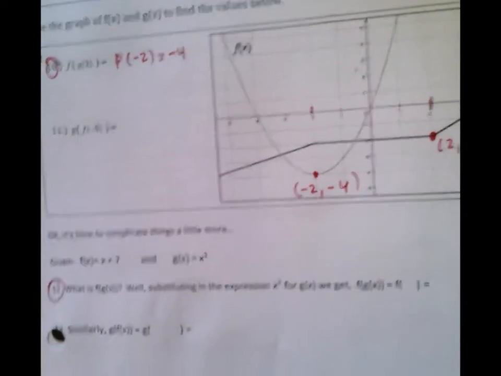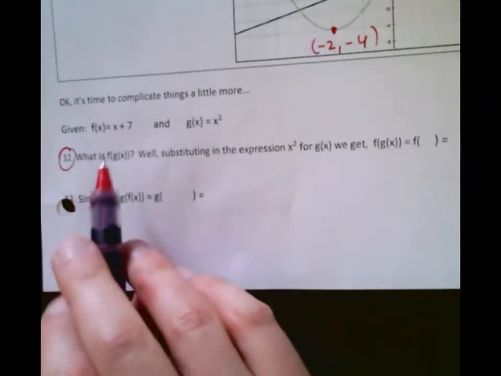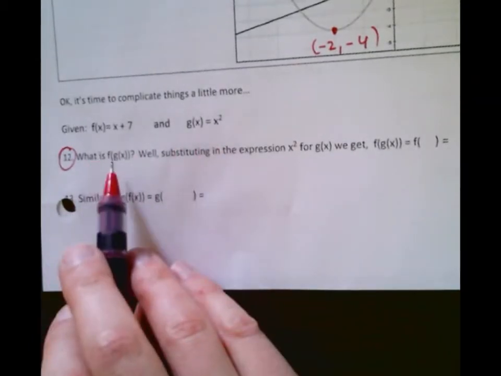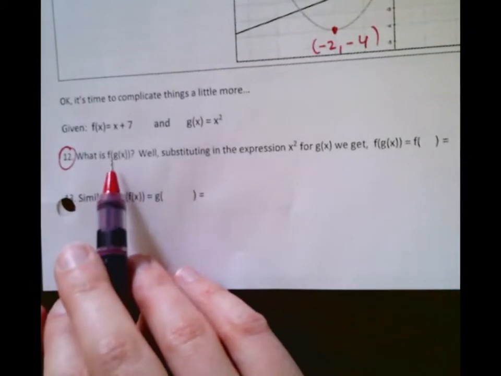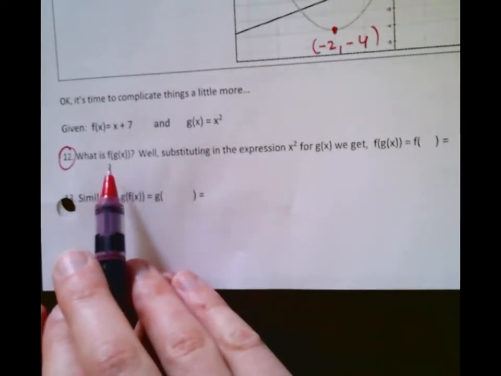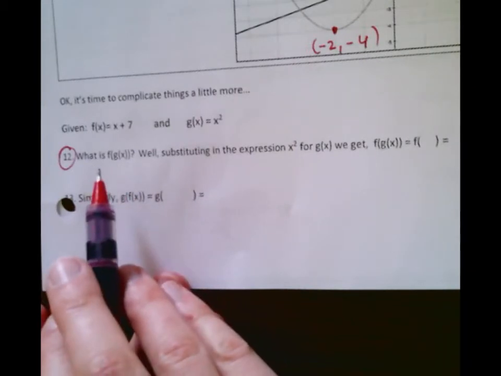Okay, so now in this next part, we're actually looking at what's called, again, function composition, when we're plugging in one function for the x value in another. And now we're saying f of g of x. So instead of having a number for x, we just have the whole function g of x plugged in for x in f of x, okay?